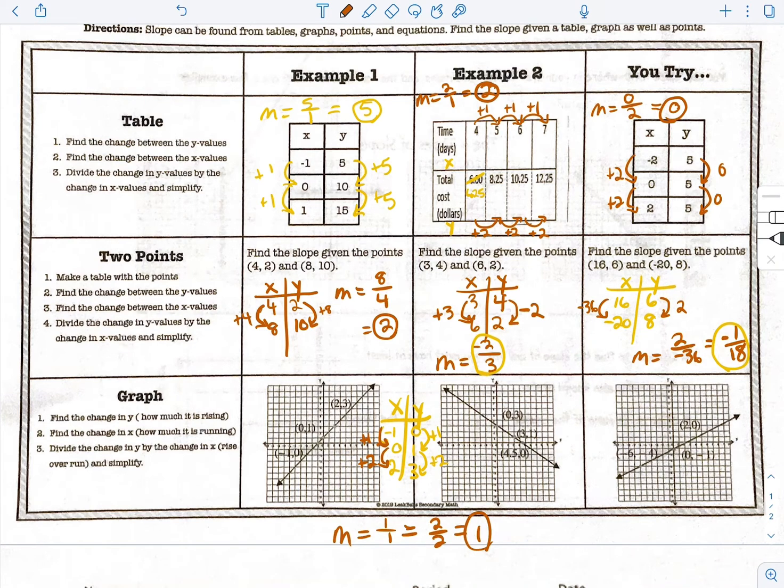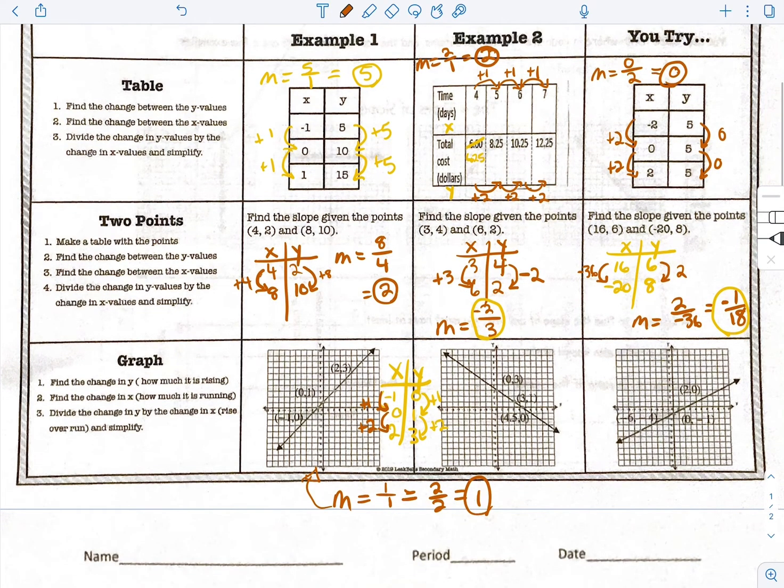So it actually works because they both give us the same number. That was a close call. But as long as it comes out to be 1 each one, then it's okay. So the slope for this graph is actually 1.